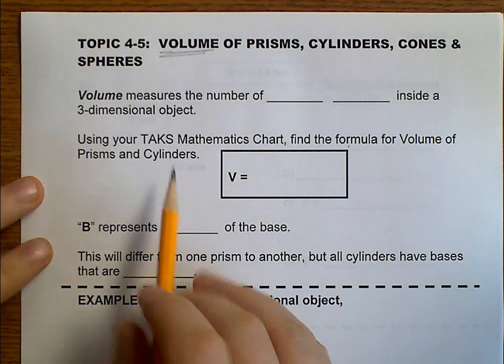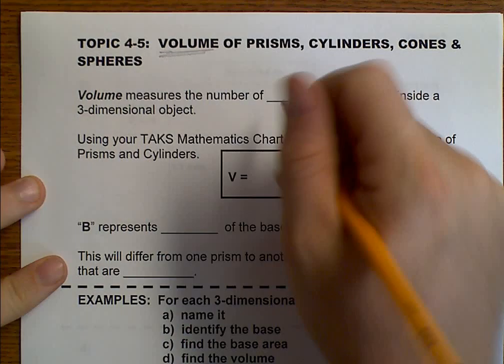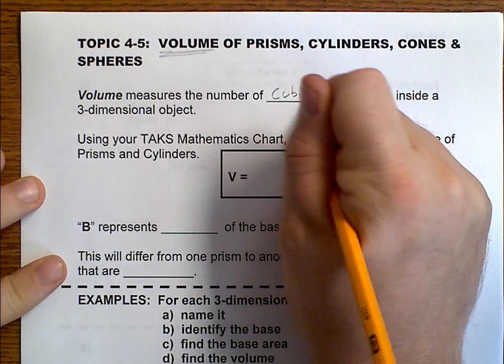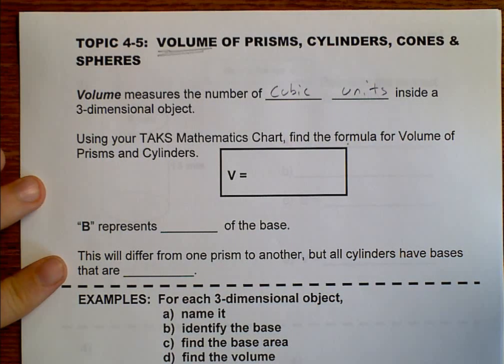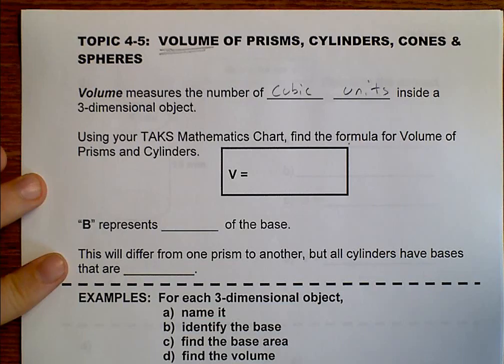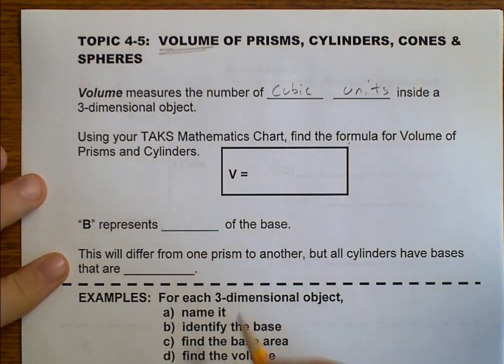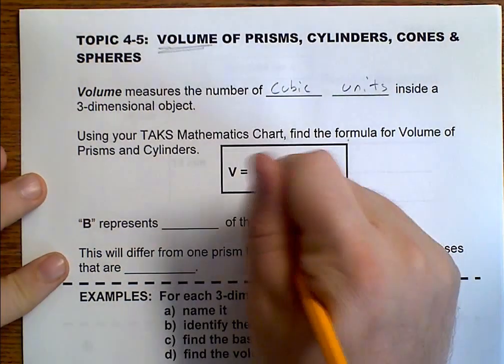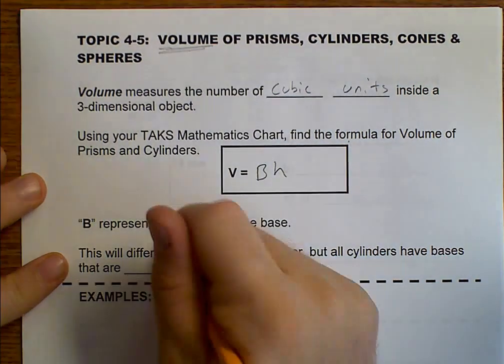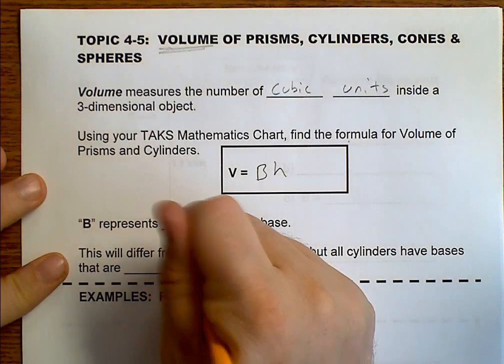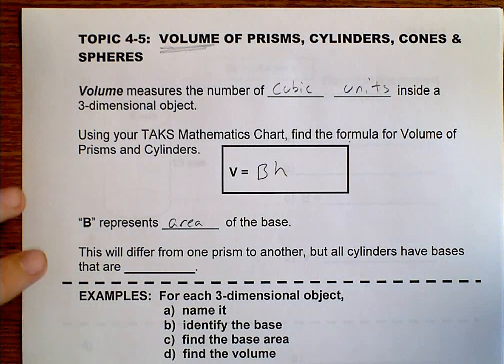Volume measures the number of cubic units inside a three-dimensional object. Using our formula chart, it says that volume equals base times the height, and this capital B represents the area of the base. This is different from one prism to the next, but all cylinders have bases that are circles.